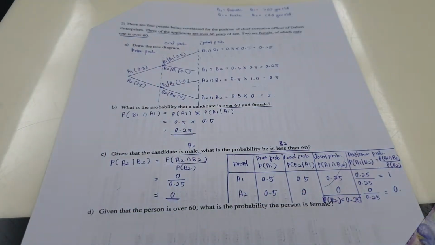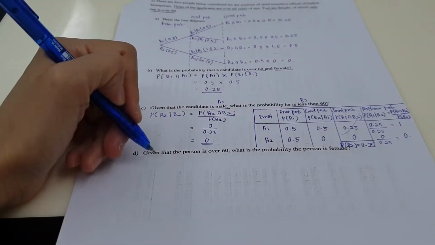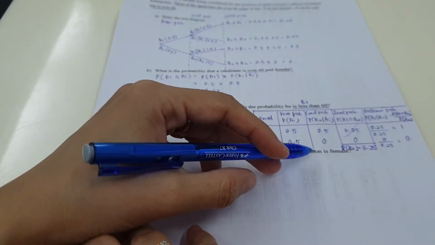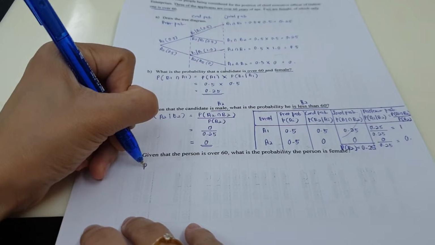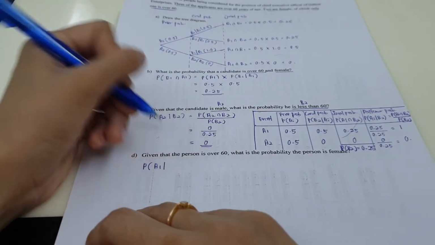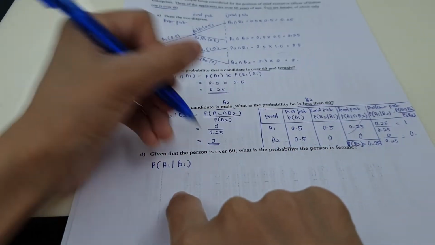Now let's proceed with question D, the last question. Given that the person is over 60, what is the probability that the person is female? So now the person is female, PA1, given that over 60, B1.